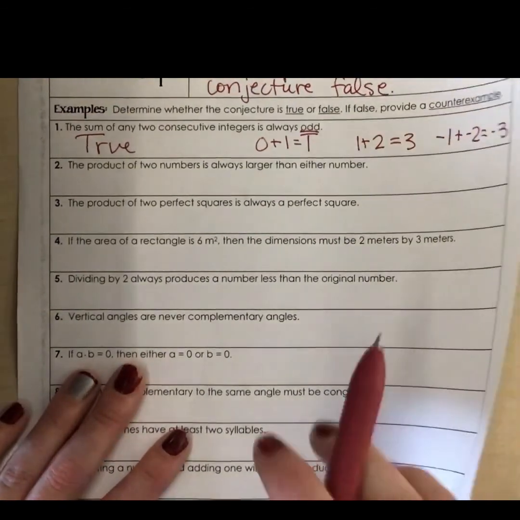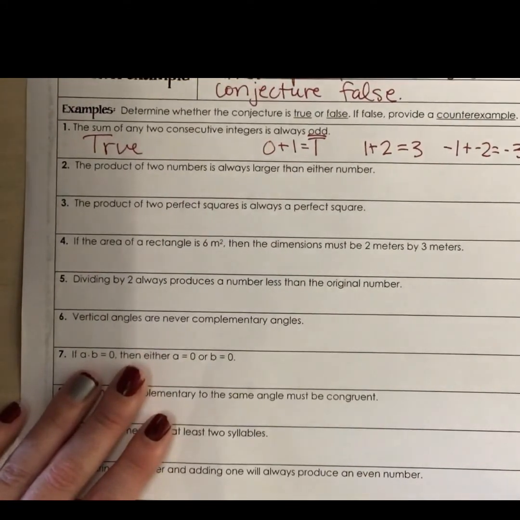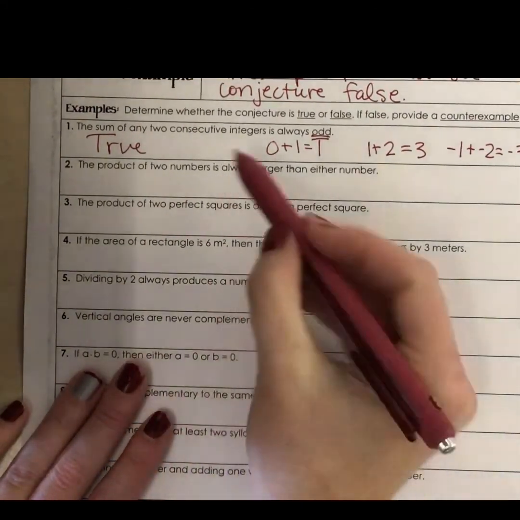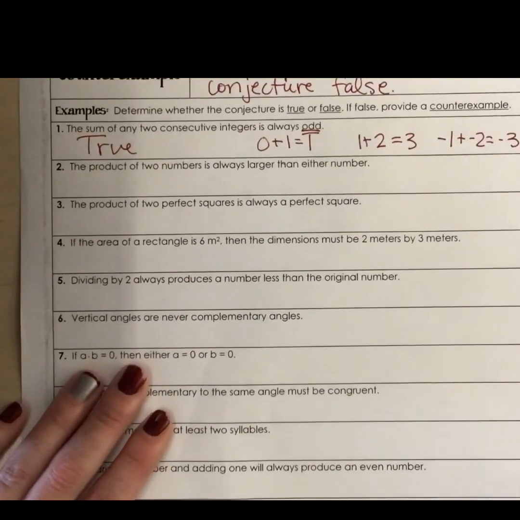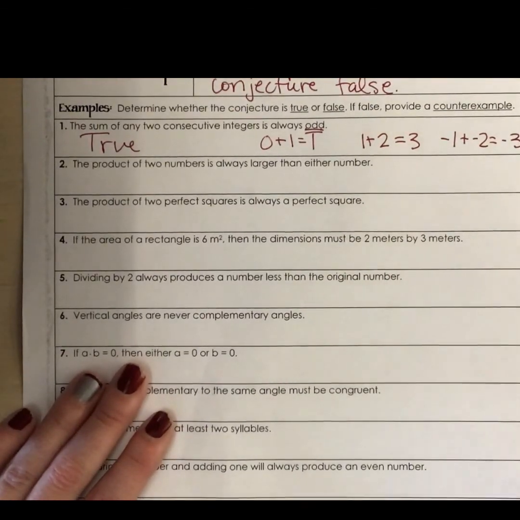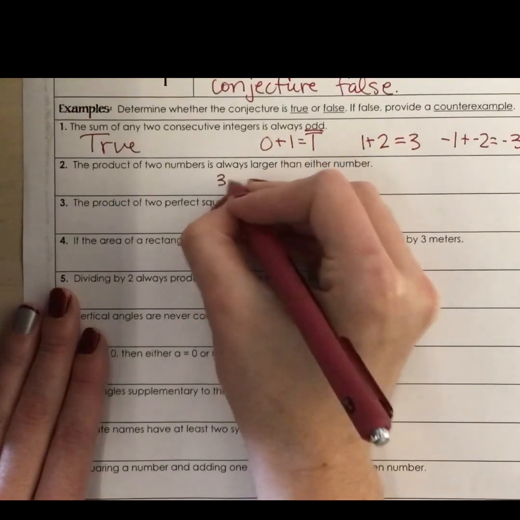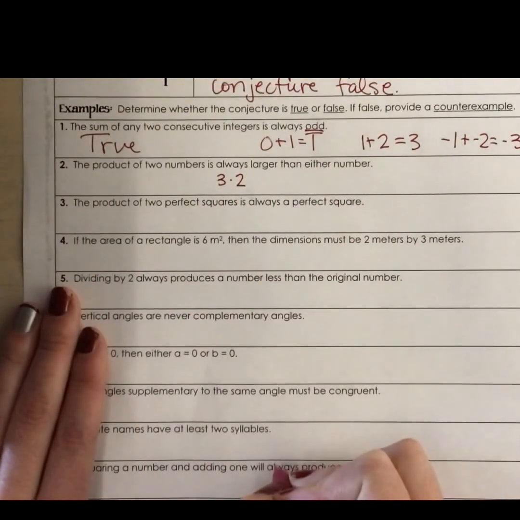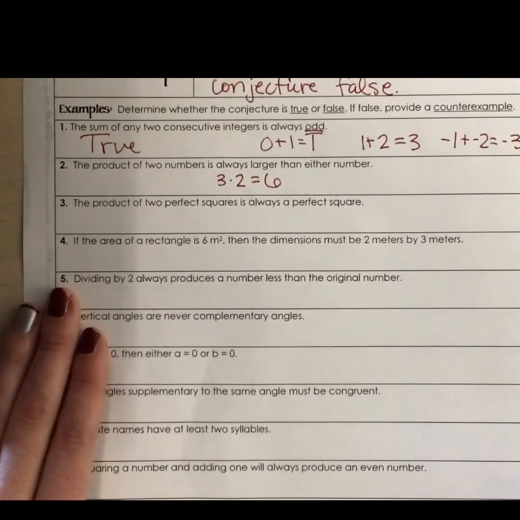The next one, though, we have the product of 2 numbers is always larger than either number. Unlike the first example, this just says any 2 numbers. So it doesn't matter if we're using fractions, decimals, whole numbers, doesn't matter. Let's try one. Let's say that we take 3 times 2. Well, we know 3 times 2 would give us 6. So that wouldn't be smaller than 3 and 2. So that doesn't disprove this at all.